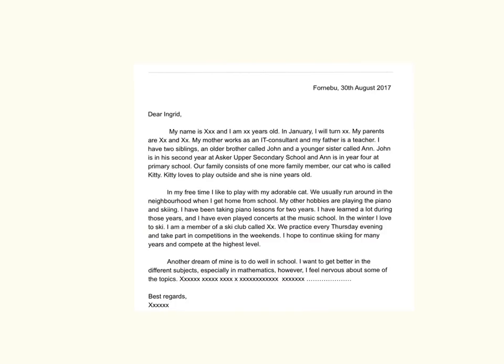I will now show you an example of a personal letter. In this letter, you can see that we have a place and a date, a greeting, 3 paragraphs, and an ending. The content here is just to give you an idea of how a personal letter can look. So you must of course use your own mind and skills to create your own content.